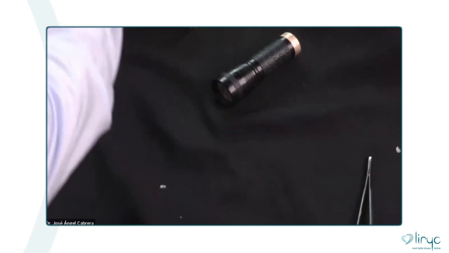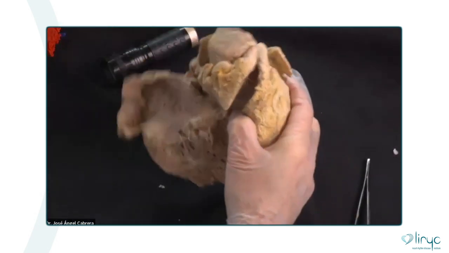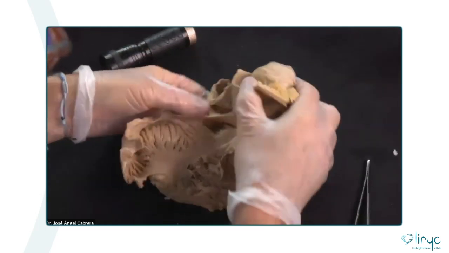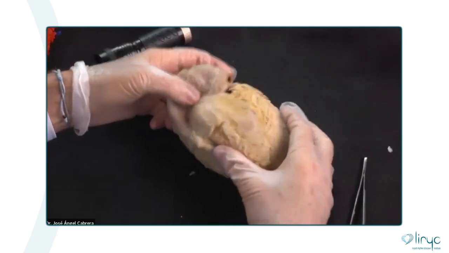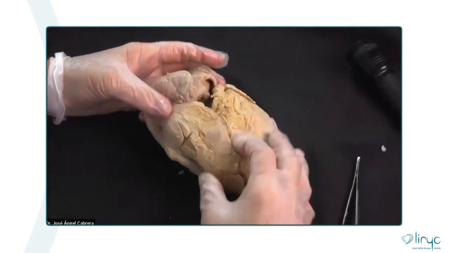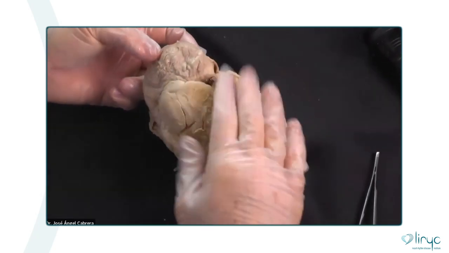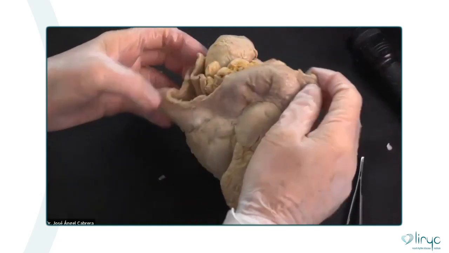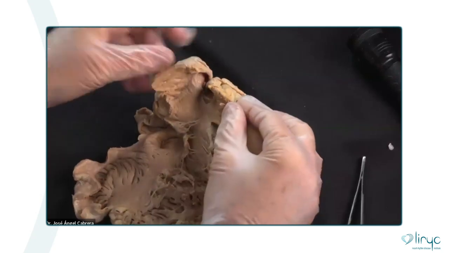If we open the right atrium here, you can see in this specimen, note, for example, this heart, we have opened this heart, this is the apex, this is the right atrium, okay, this is the right ventricle. And now let's open.